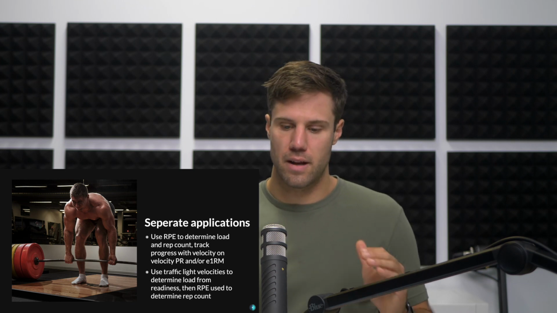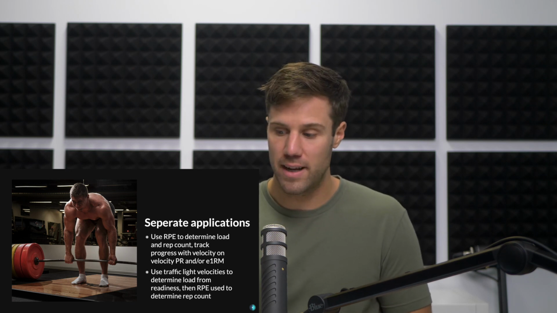Another option is to use a traffic light velocity system. This is something I'll talk about in a future video, but traffic light velocities is the idea of comparing the velocity on your best rep today to your 30-day average, and using that to determine readiness and therefore load, and then using RPE to determine the rep count. So you set load based on traffic lights. Good day, I'm going to go up. Bad day, I'm going to repeat the weight or go backwards, and then use RPE to determine the rep count.